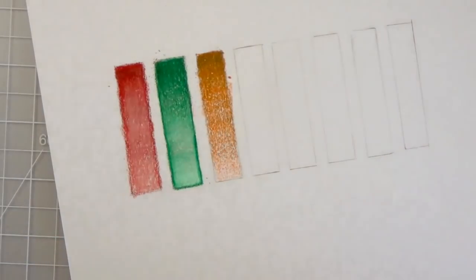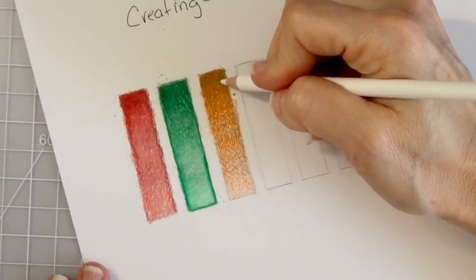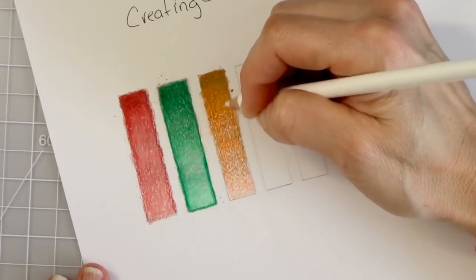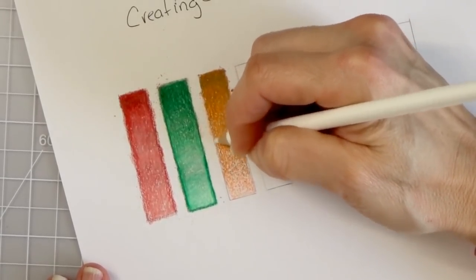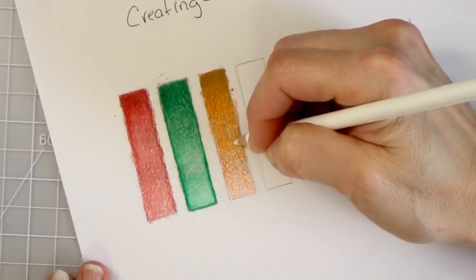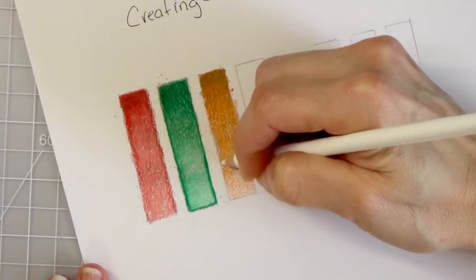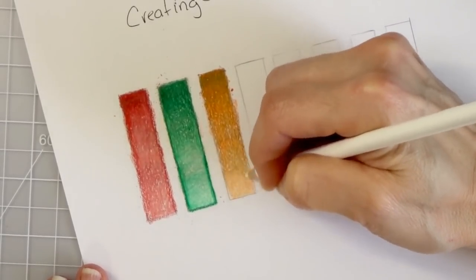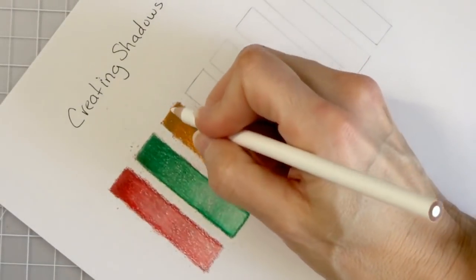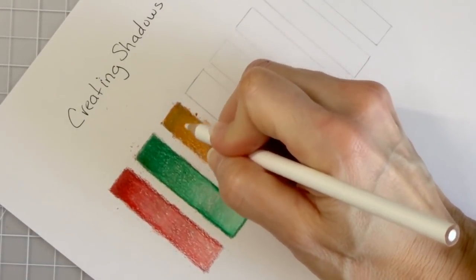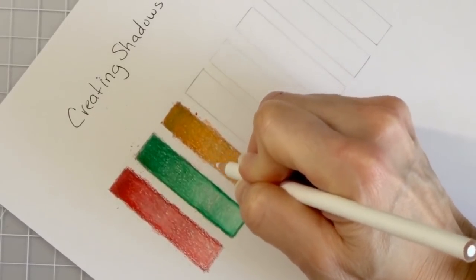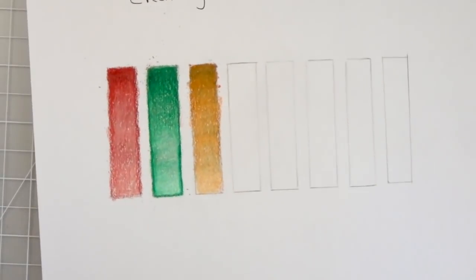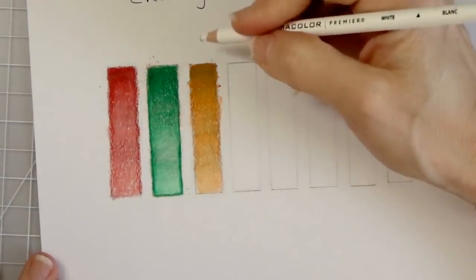Okay, so let's go ahead and come back with our white, and I'm going to go in a circular motion, and I'm going to pull these colors together and just kind of burnish them out and get rid of all of the white in the paper again. So there's our orange and our blue.